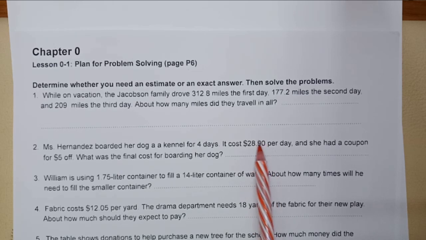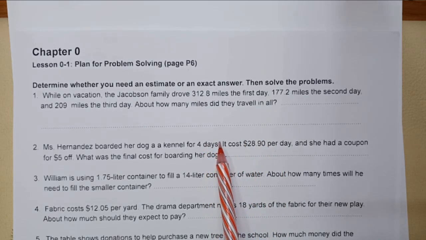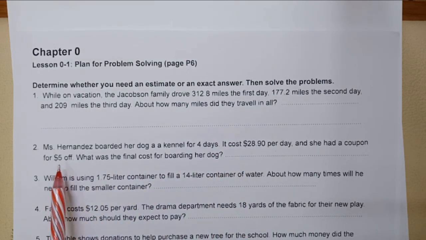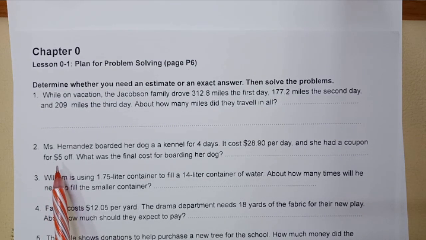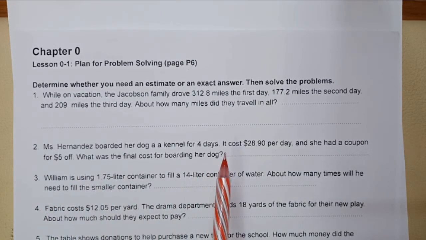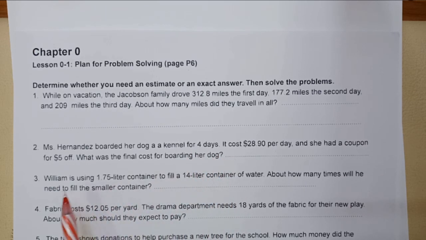You just simply multiply this by 4 to get how much she needs to pay for 4 days, and you subtract 5 because she has a coupon of $5 off. So minus 5, you will have the final cost of her paying for boarding her dog.